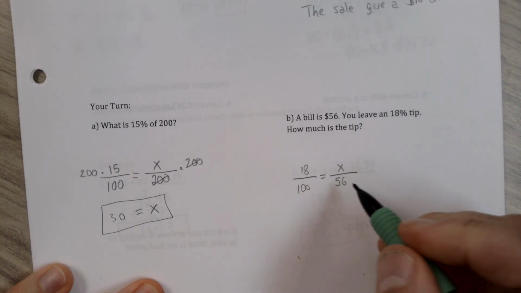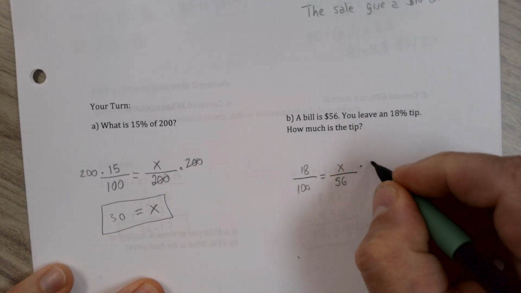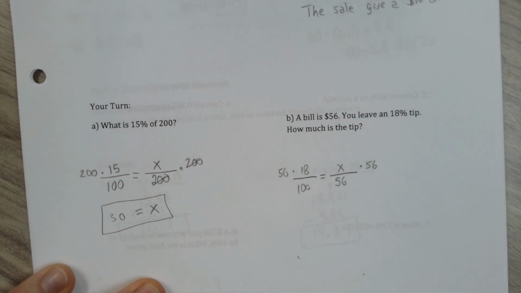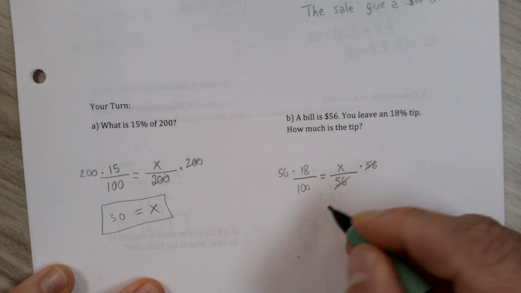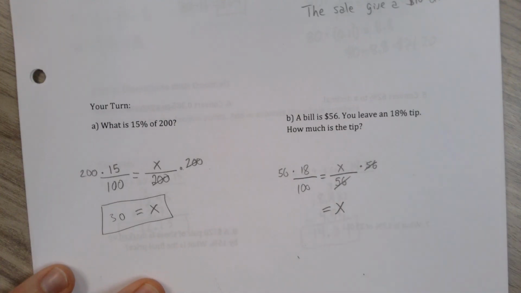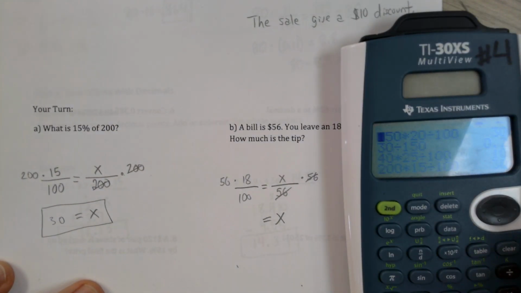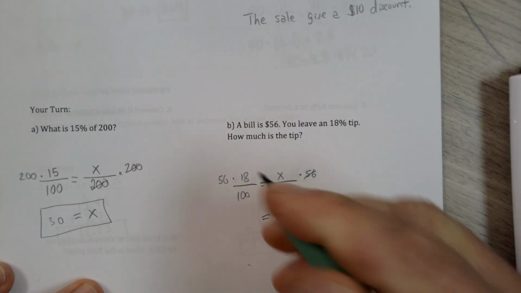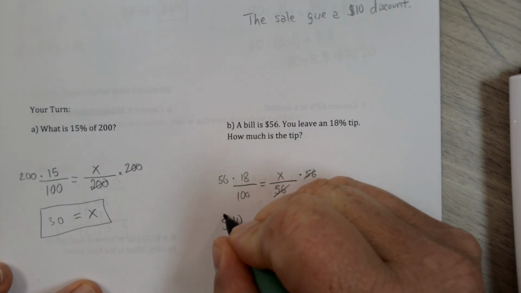And same process, I want to get rid of 56, so I'm going to multiply both sides by 56. And that cancels. And now we have 56 times 18 divided by 100. That's going to be 10.08, or in other words, $10.